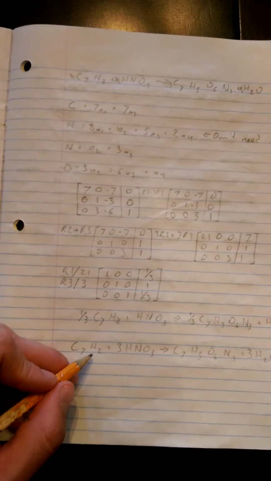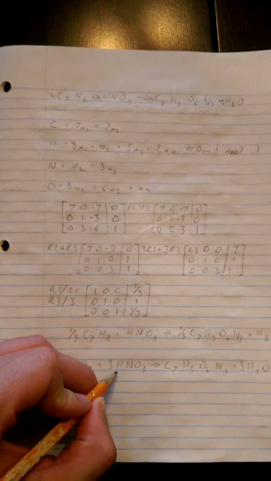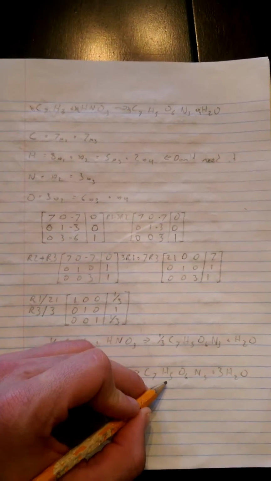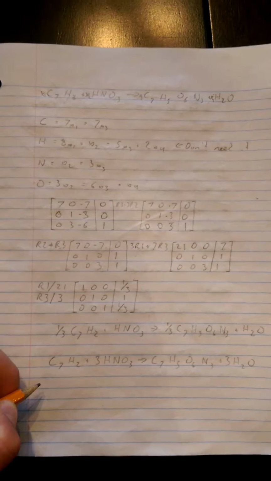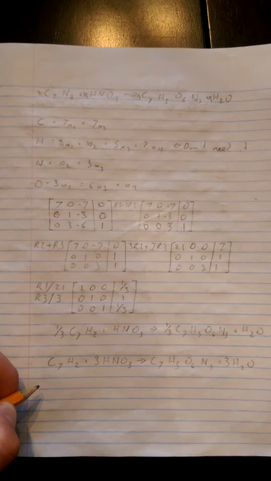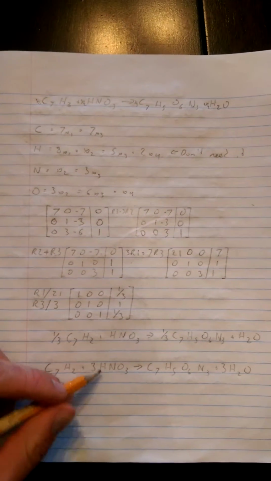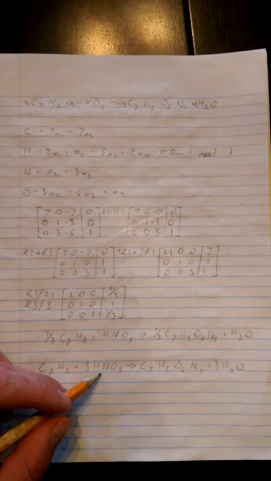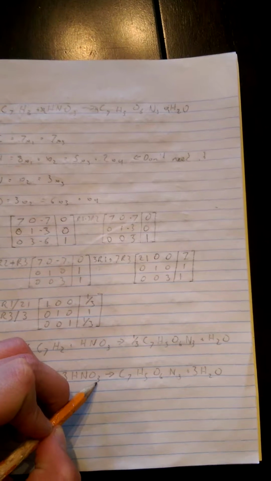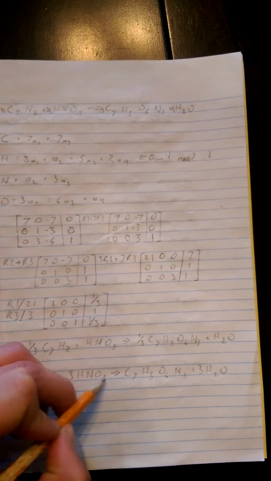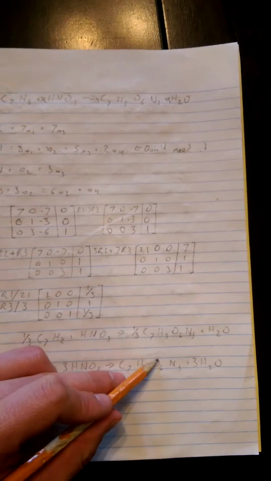2 hydrogen plus 3 hydrogen is 5 hydrogen. You have 5 hydrogen on this side. And N, you have 3 N's on this side, so you have 3 N's, and there's 3 times 3, so that's 9 oxygen. You have 6 plus 3 equals 9. Alright, so that's my matrices, so I'm going to go to question 2 now.